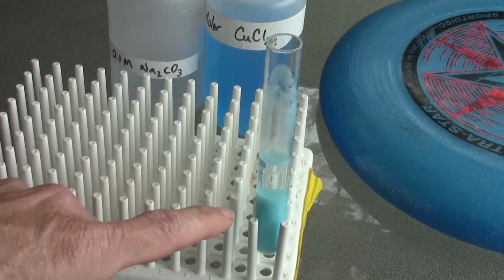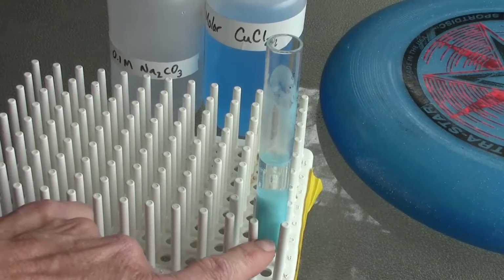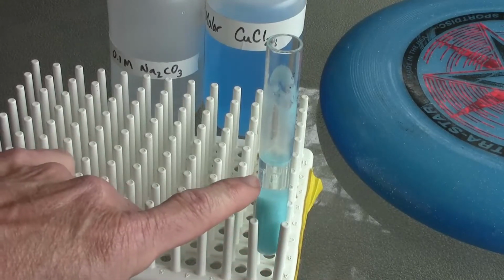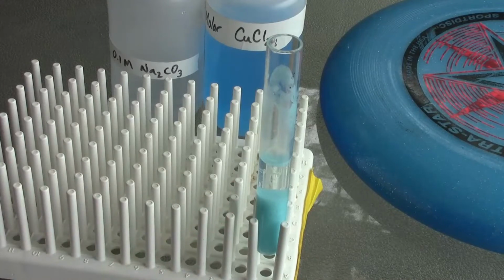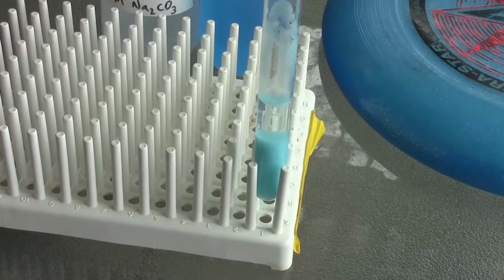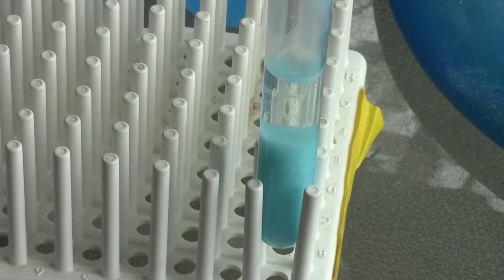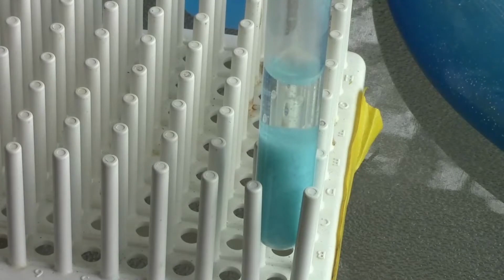So here's the results a couple hours later. This blue-green material has settled to the bottom. There's a clear layer on top. It looks really nice. I'm going to try to zoom in. There it is, beautiful.